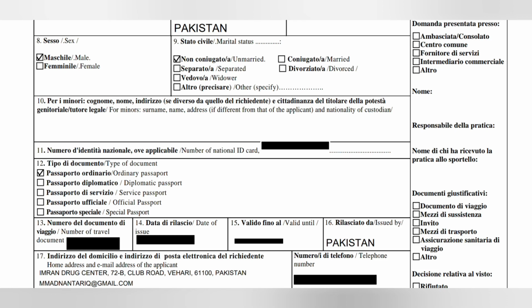If the address is the same, like your custodian is living with you, then you don't have to write the address here. And nationality of custodian, like the head of your family. Write these details about him only if you are a minor, as far as I understand it. Otherwise you can leave it blank if you are not a minor.